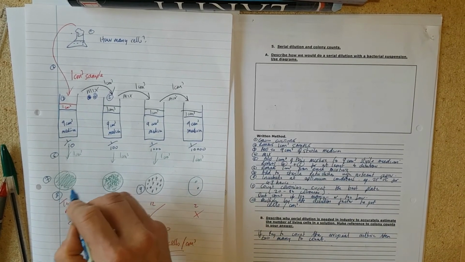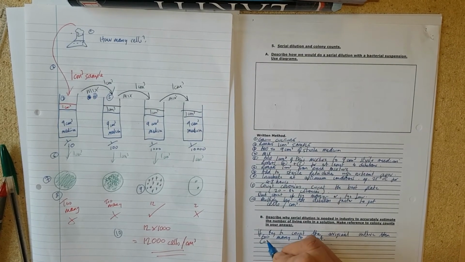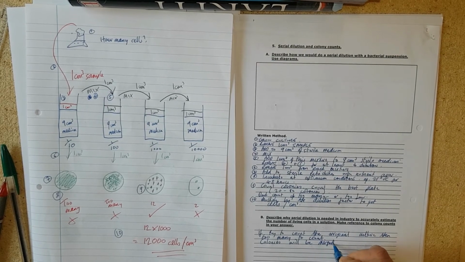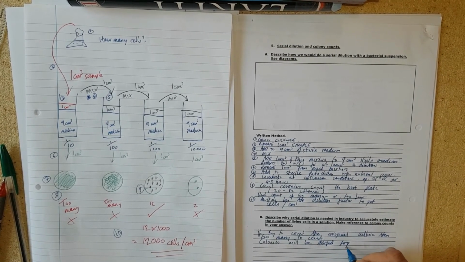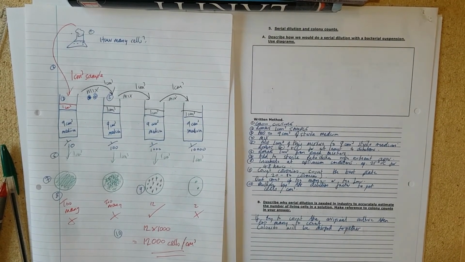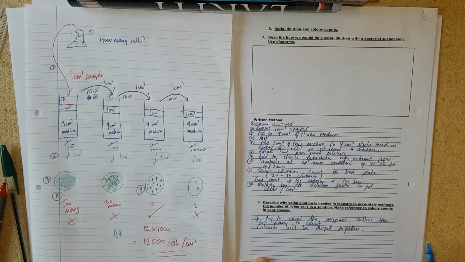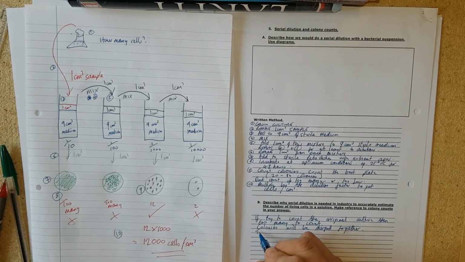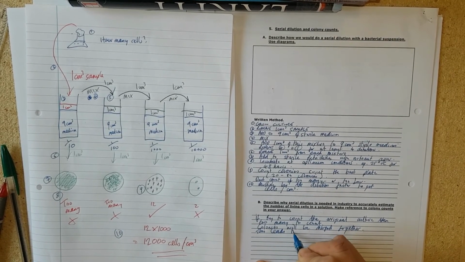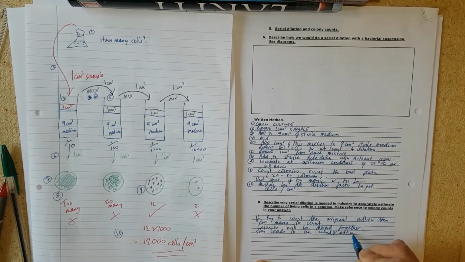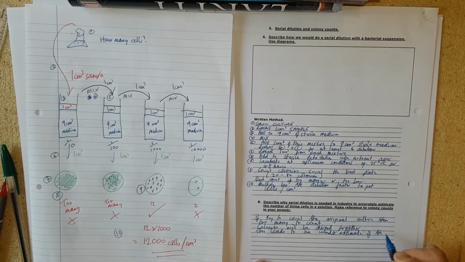These colonies will all be merged together. This would lead to an underestimate of your count. So your number won't be high enough. So this leads to an underestimate of the count.